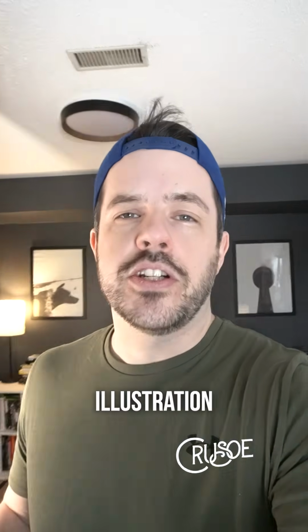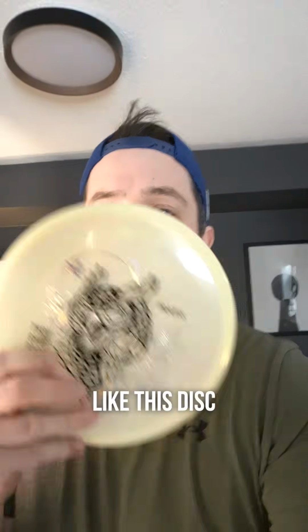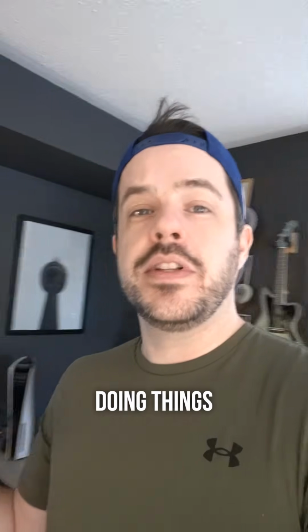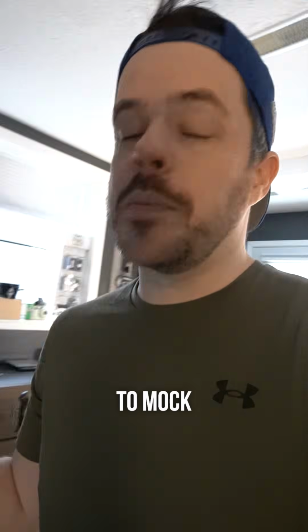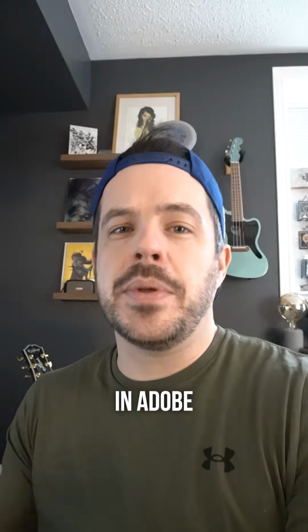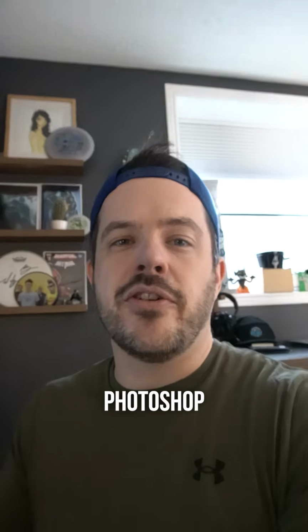So a lot of the illustration work that I do is actually for print, like this disc golf company that I do stamps for. So of course, when you're doing things for print, sometimes it helps to actually be able to mock them up on the computer. So I'm gonna show you how I would mock this up in Adobe Illustrator instead of Photoshop, just for this video.